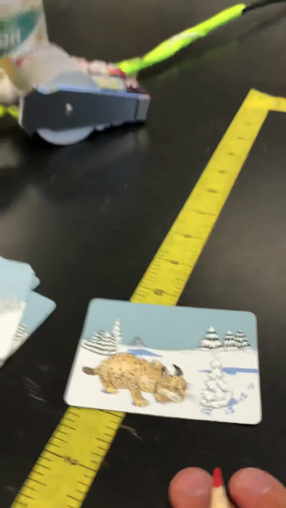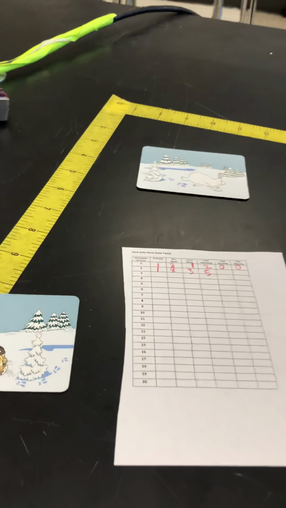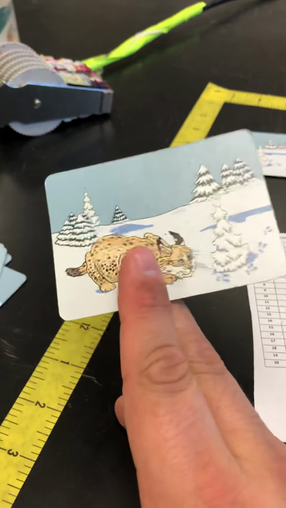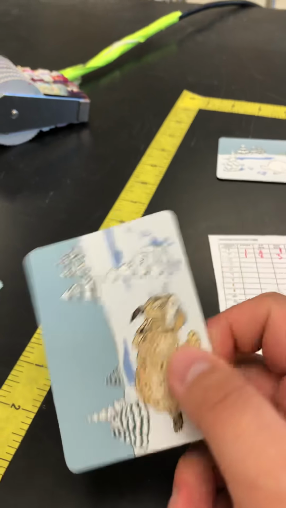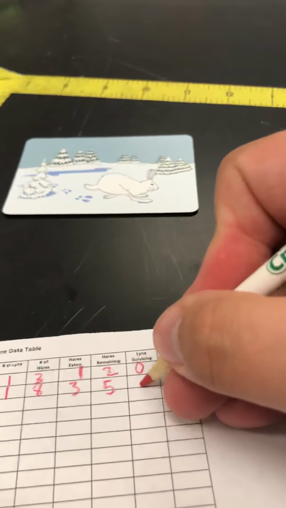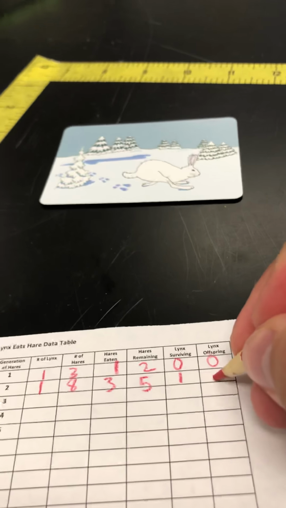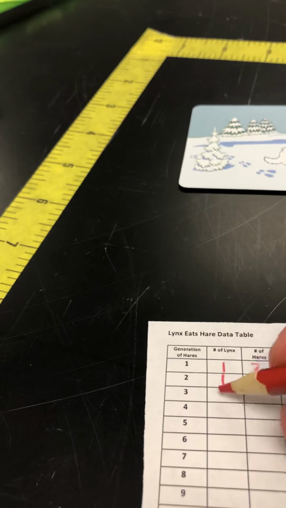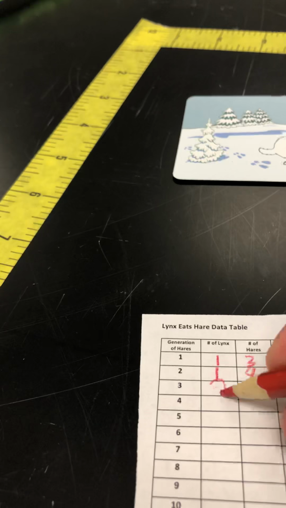The rule for lynxes is if they survive, they reproduce, but they only make 1 extra. And all that means is that for every lynx that you have surviving, you get an extra throw. So next turn, you're going to have 2 throws of the lynx card. So the number of surviving lynx is 1, and the number of lynx offspring is 1. And so that's going to carry down to here. For generation 3, our number of lynxes is going to be 2.